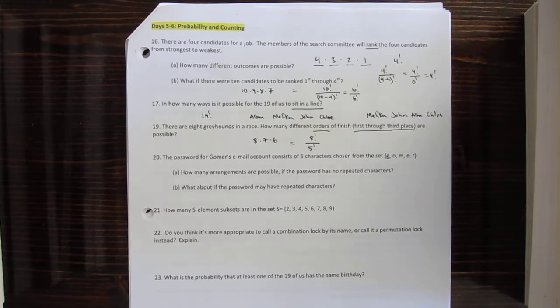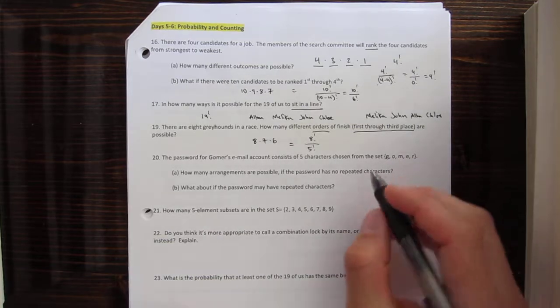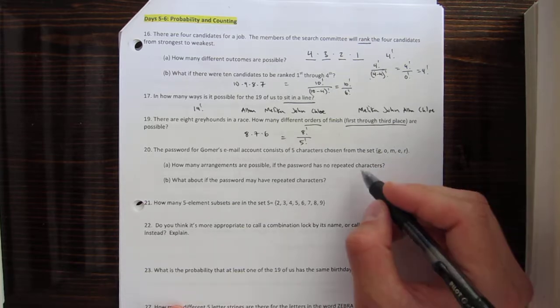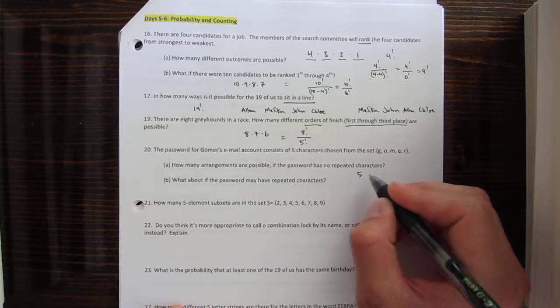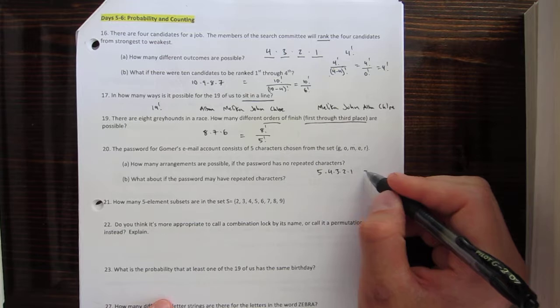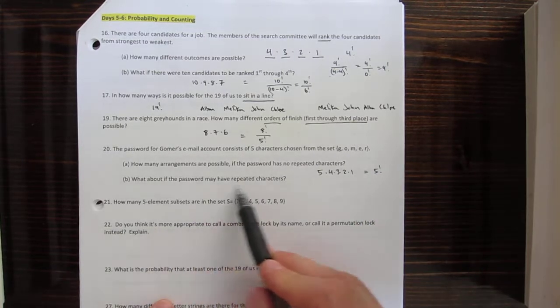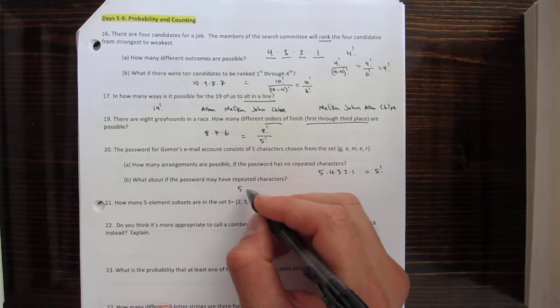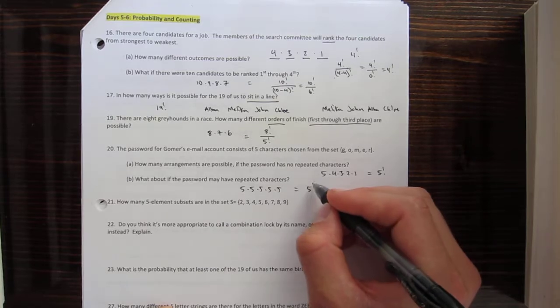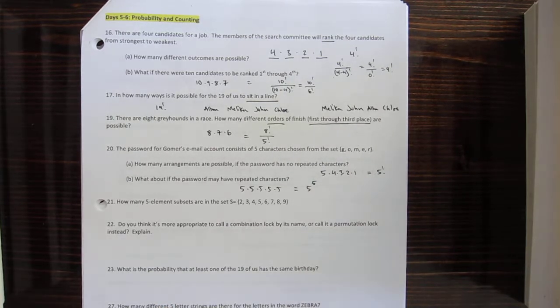The password for Gomer's email account consists of 5 characters chosen from the set GOMER. How many arrangements are possible if the password has no repeated characters? Well, again, order does matter here because this is different than OMERG. So you've got 5 options. You can't repeat, so then 4, then 3 times 2 times 1. So that would be simply 5 factorial. What about if the password may have repeated characters? Well, then you've got 5 and 5 and 5 and 5 and 5, so that would be 5 to the 5th power, right? So even more options there than 5 factorial.